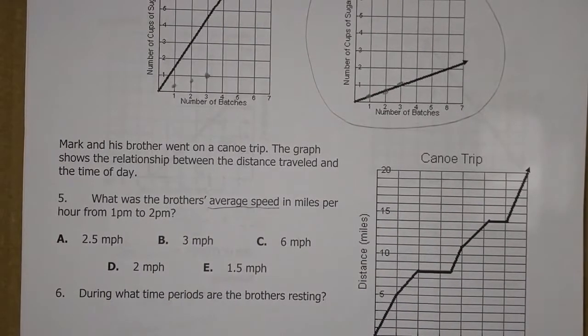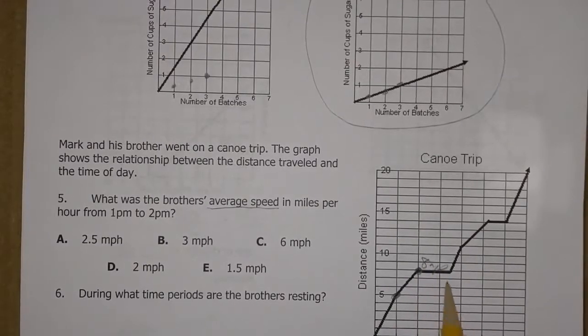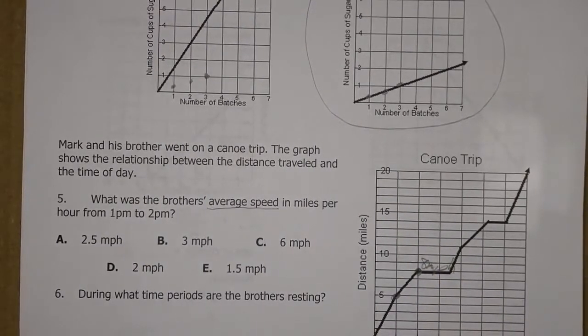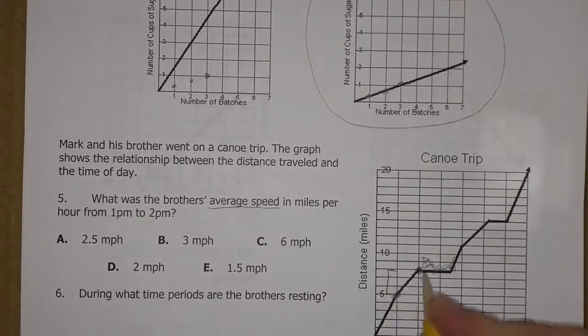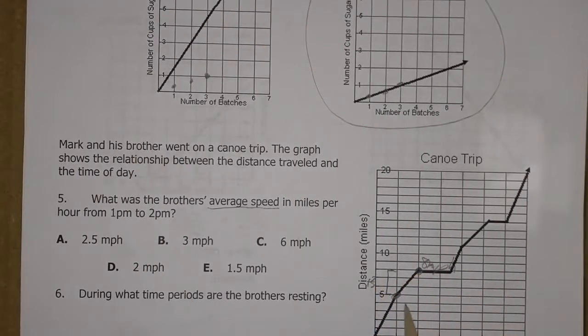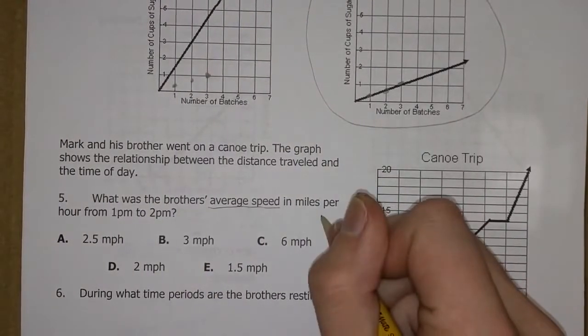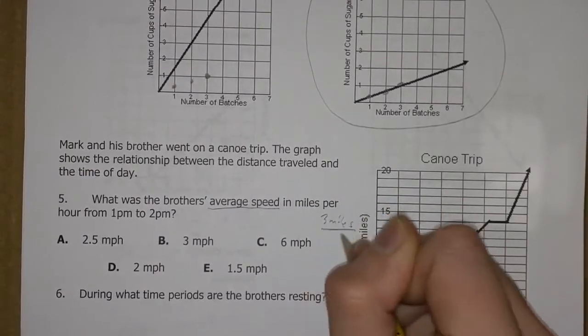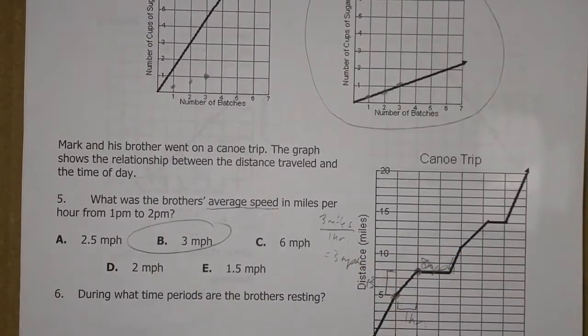Okay, so I'm going to look, here's 1 and 2, so they were at 5 miles at 1 p.m. Let's see, 6, 7, 8 miles at 2 p.m. So the rise there was from 5 to 8, so up 3, and that was in 1 hour, so that would be 3 miles per hour, which actually, by the way, mph, miles per hour, literally means they went 3 miles in 1 hour, 3 miles per hour. So that is B.